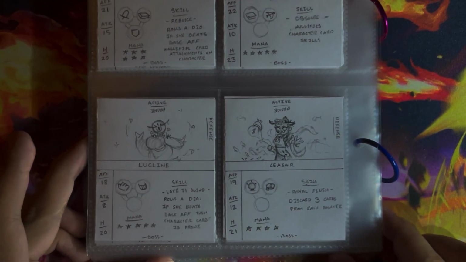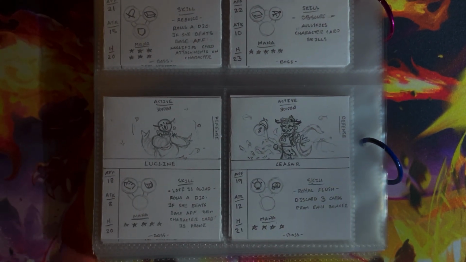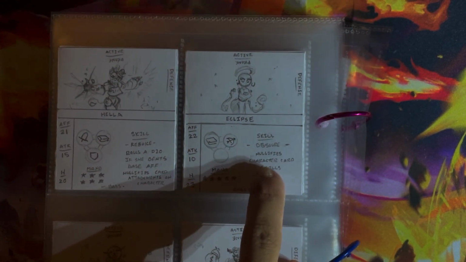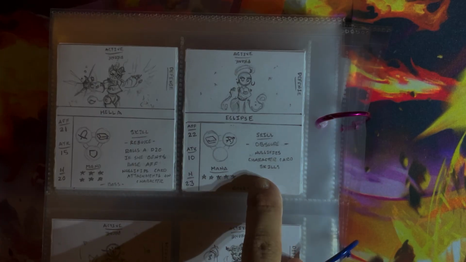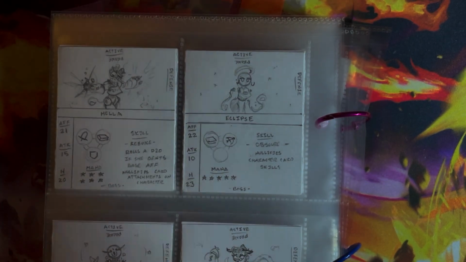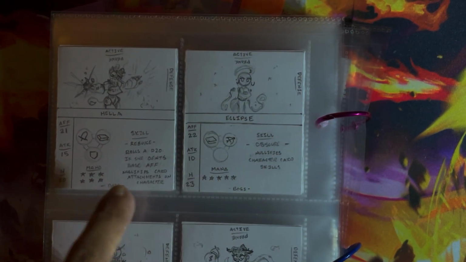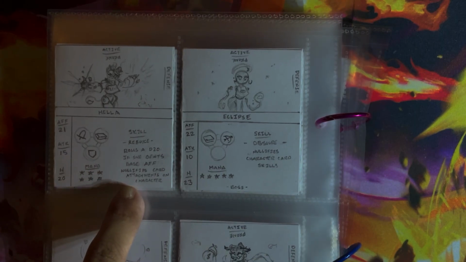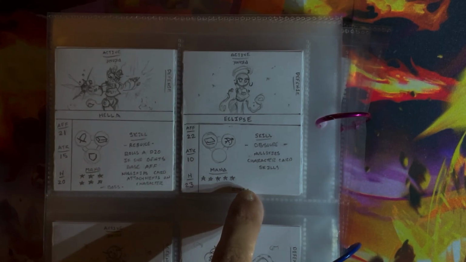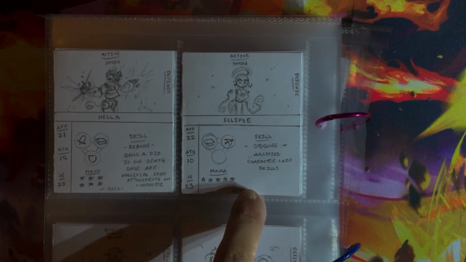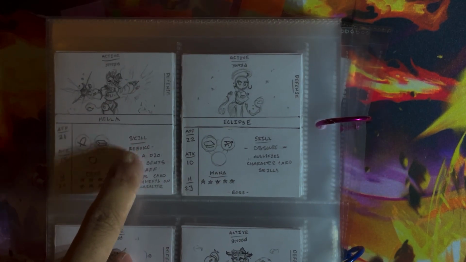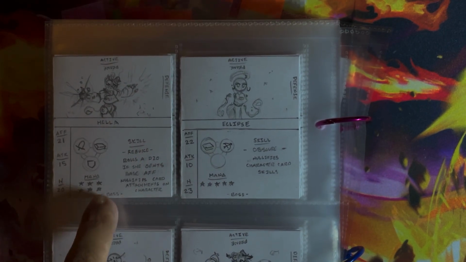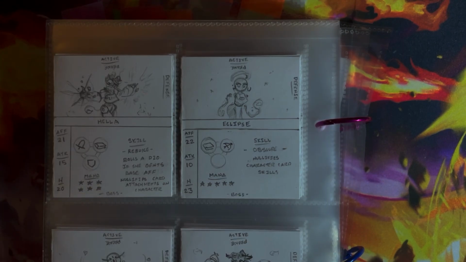Okay, so Lucine. Lucine is another boss. Obscured, nullifies character card skills. So she's just overpowered. I say here that all attachments are nullified, but really it's just the character skills themselves that are nullified. But since this is a boss card, it doesn't affect the boss card, so I didn't really think about that.